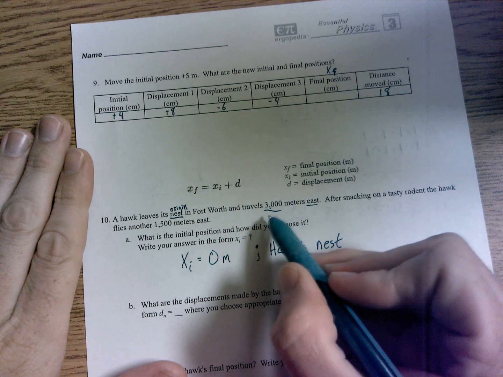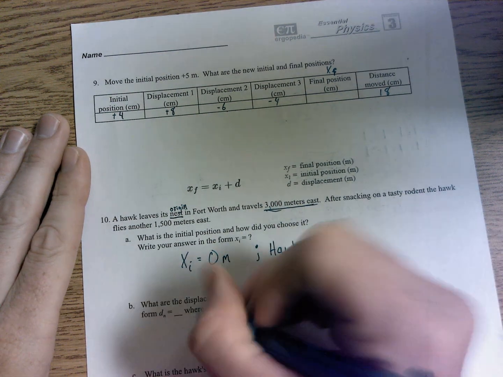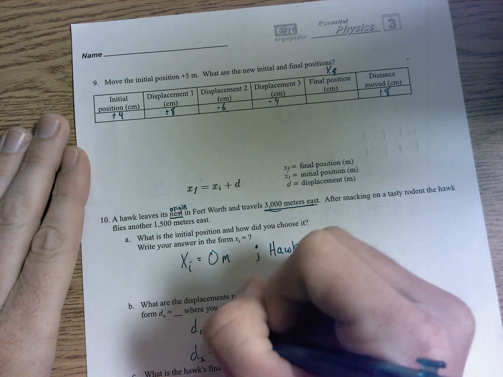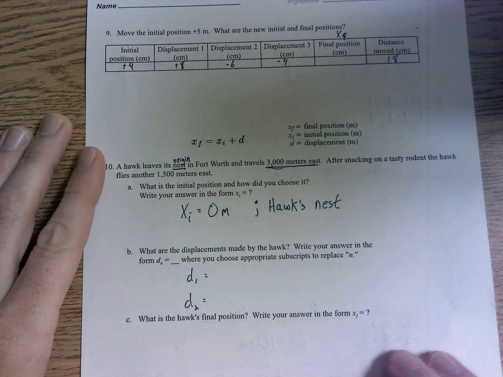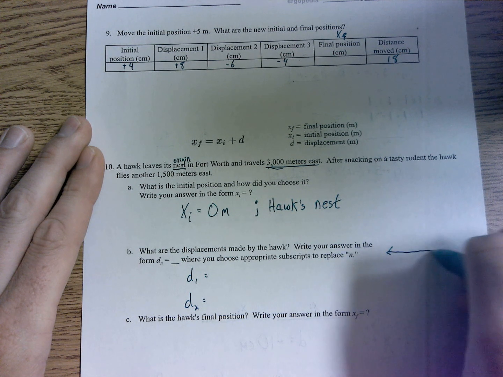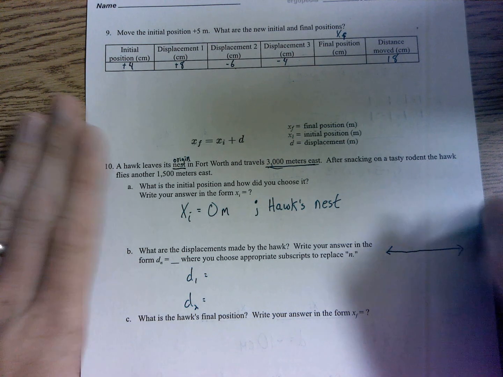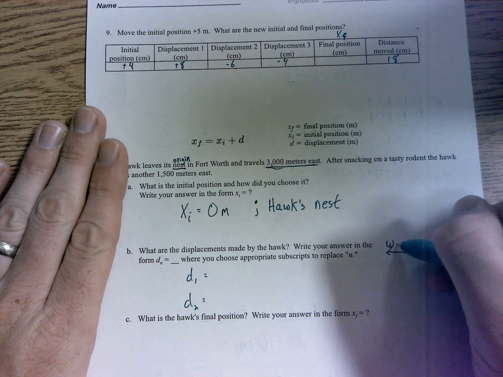Well, we've got one displacement. That's 3,000 meters to the east. So D1. And there's two displacements. So we'll write D1 and D2. Our first displacement is 3,000 meters to the east. Okay, well, are we going to make east positive or negative? Well, east is to the right and west is to the left.